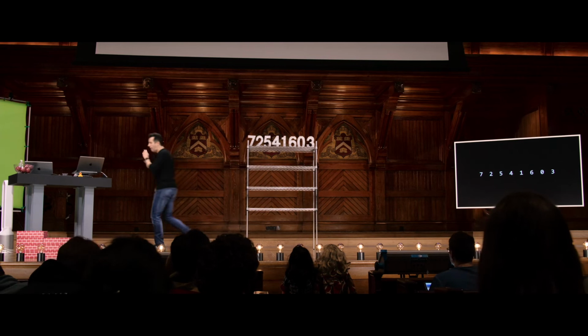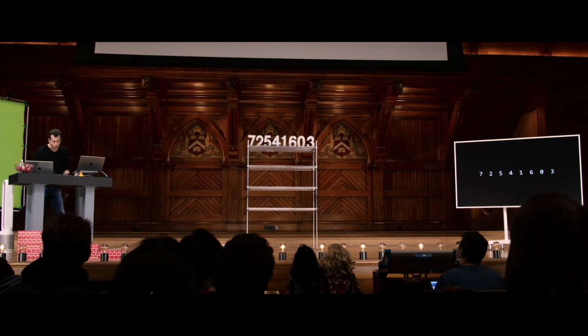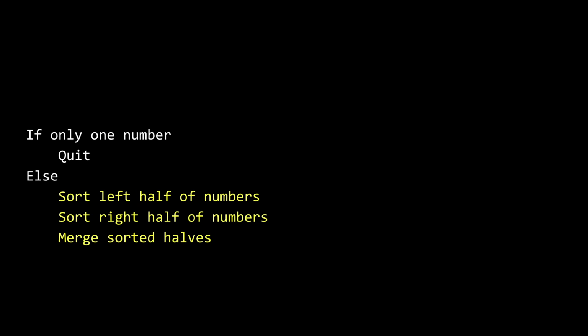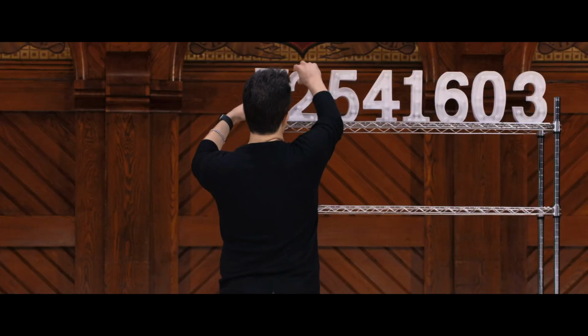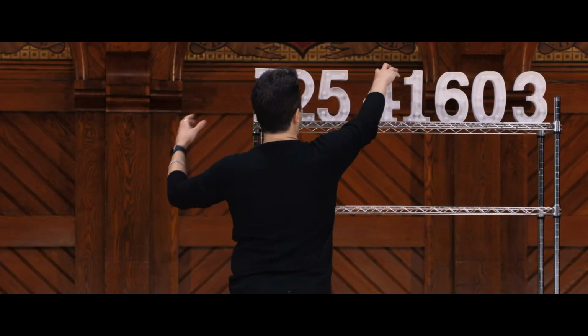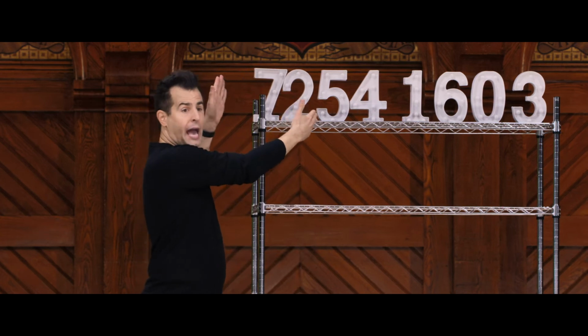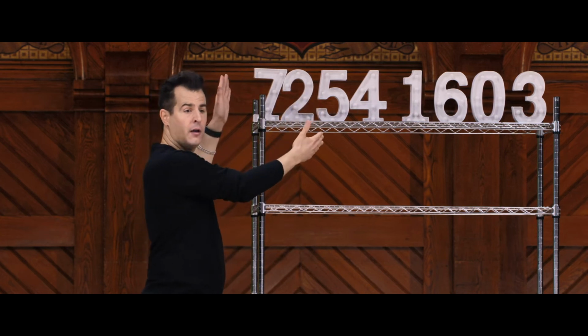So how do I go about implementing merge sort on this code? Well, let's consider this. Here's an array of size 8. If only one number, quit, obviously not applicable. So let's focus on the juicy part there. Sort the left half of the numbers. All right, how do I sort the left half of the numbers? I'm going to just nudge them over just to be clear which is the left half. Here is now a sublist of size 4. How do I sort the left half?